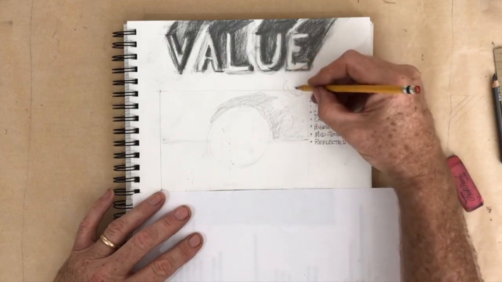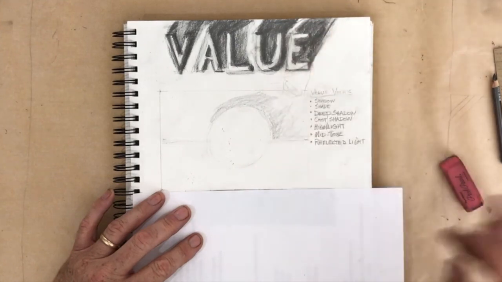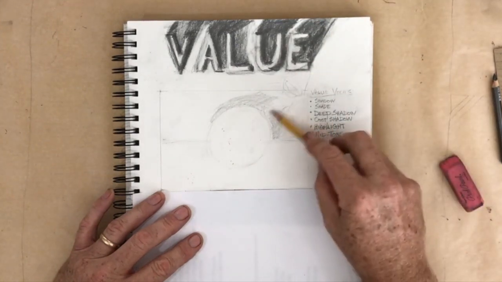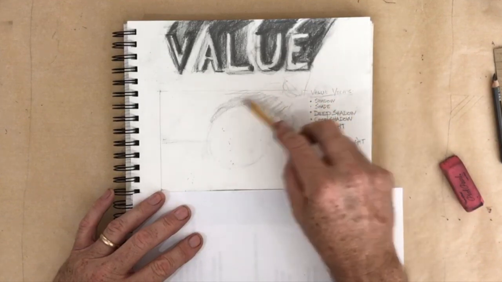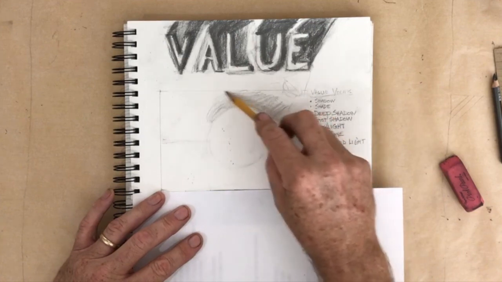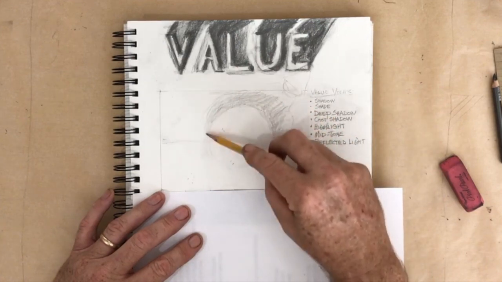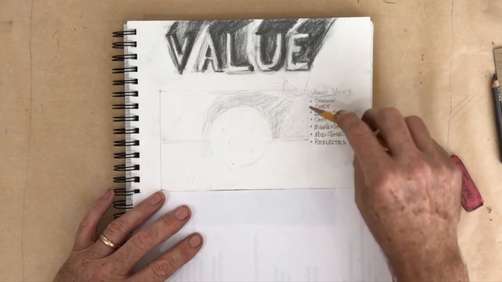So a light source is critical when you're doing a drawing that includes values. You can see I drew a little line drawing of a lamp up at the top right-hand side of my drawing to illuminate it from the upper right down to the lower left. So the highlight will be in the upper right of the sphere.